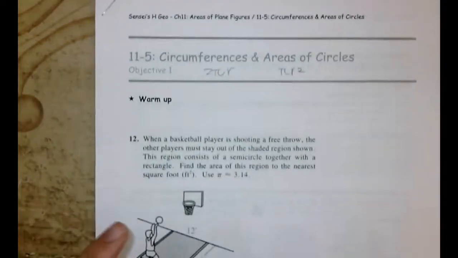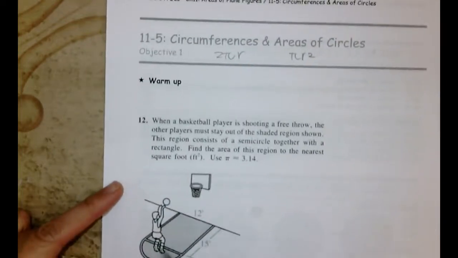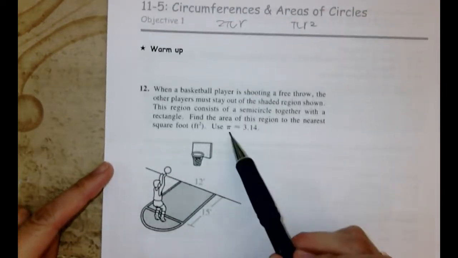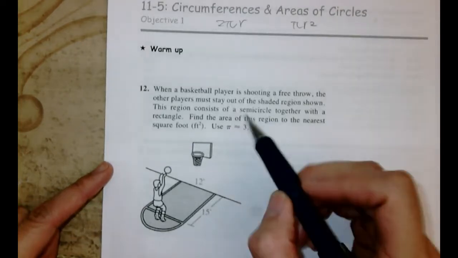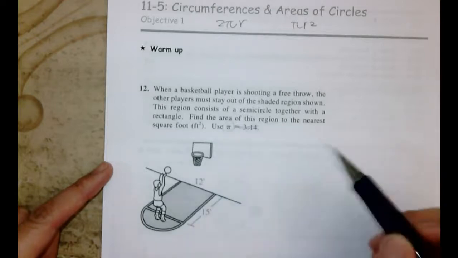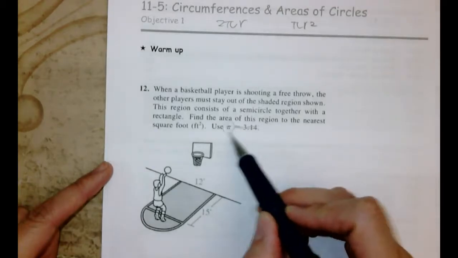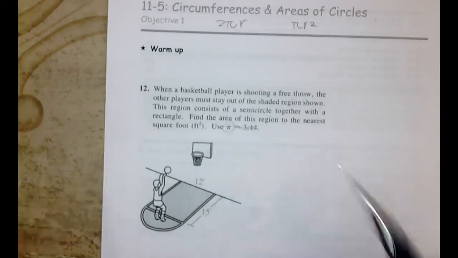Okay, so here's a warm-up problem. It's basically saying we have to get the area of this gray area. Okay, and in these problems, use 3.14 for pi. We don't do that. We just leave a pi in our answer, just like we left the trigonometric expression in our answer. The pi is a more concrete number than this. This is rounded. Okay, so we leave this in our answers.